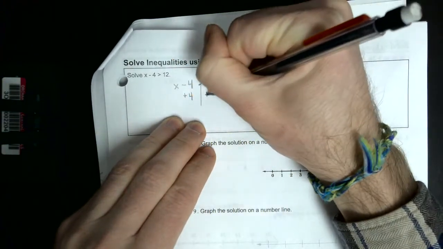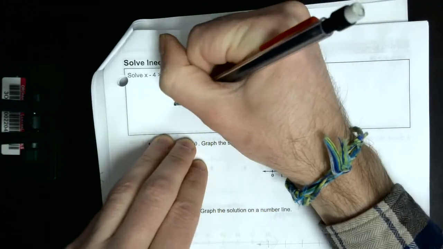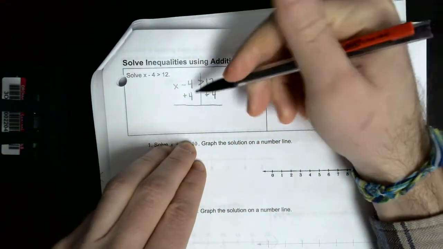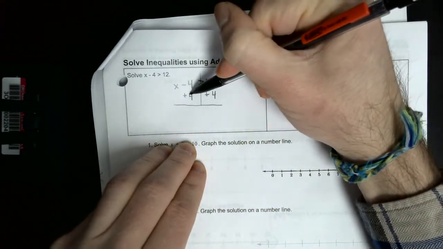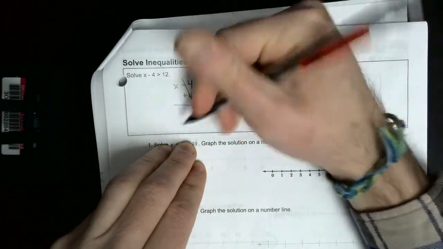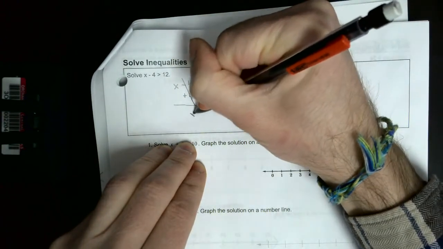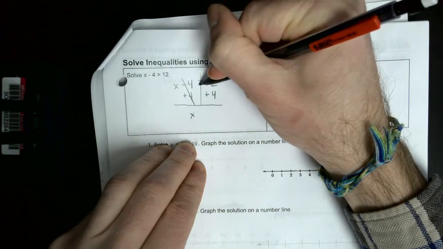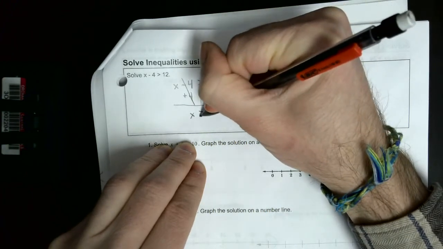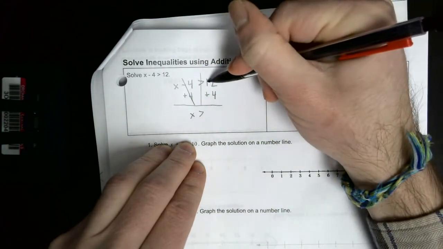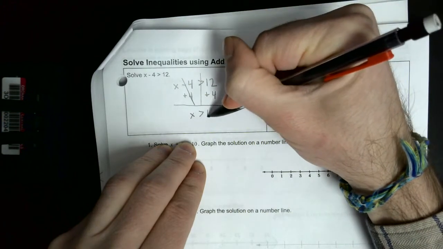And again, this should look very familiar. So what happens here is that the minus 4 and the plus 4 cancel out, and we're left with x. Now we have to make sure to keep the right symbol. X is greater than, x needs to be greater than 12 plus 4, which is 16.